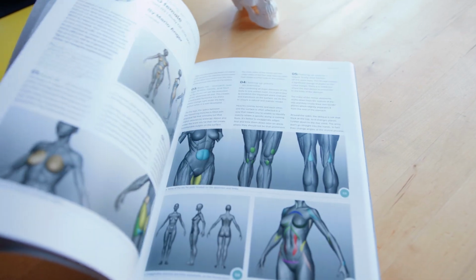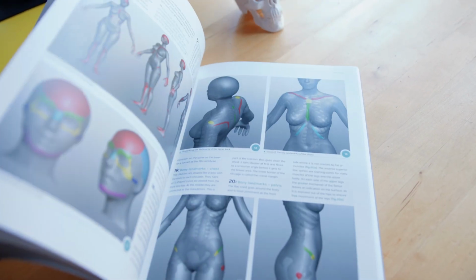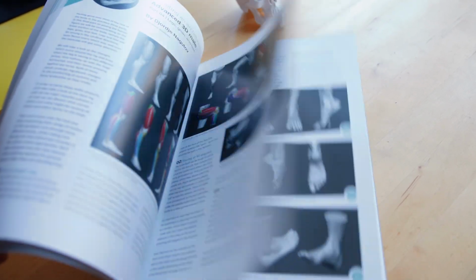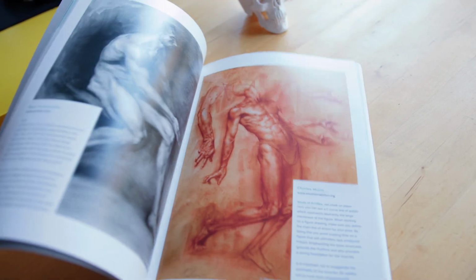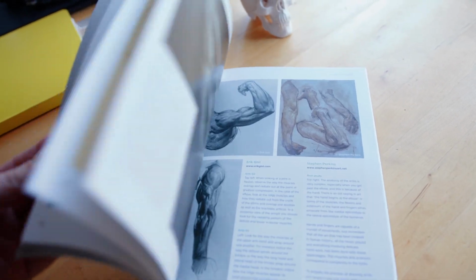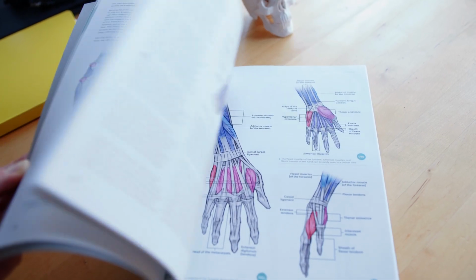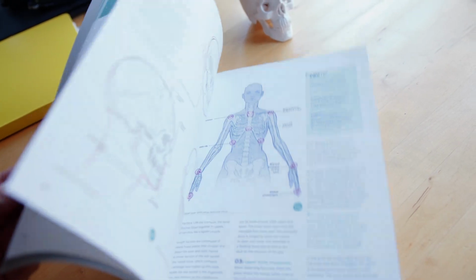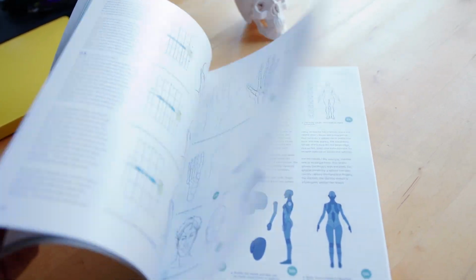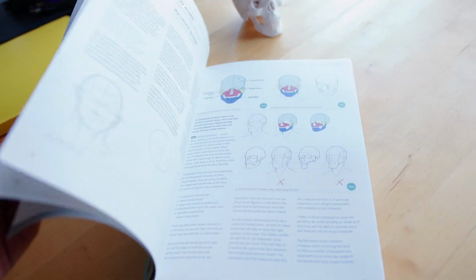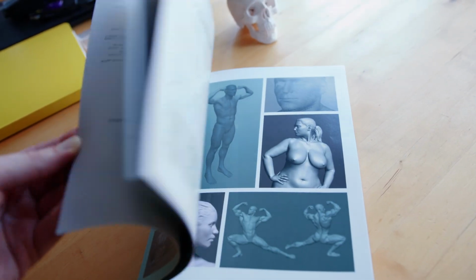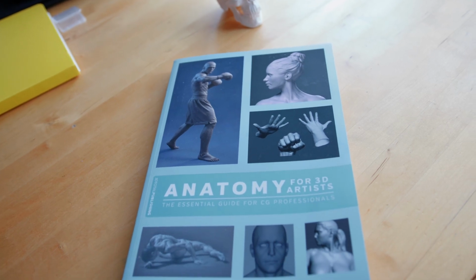It's a great book. It shows the bone structure and muscle structure of the human body, and also goes into great detail about each part, as well as showing the difference between the female and male body. I can't recommend this book highly enough. It is beautiful, great reference.